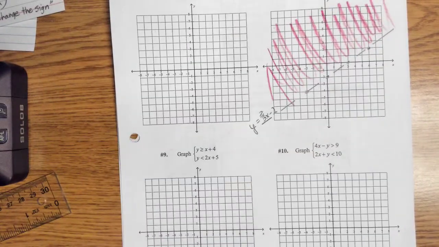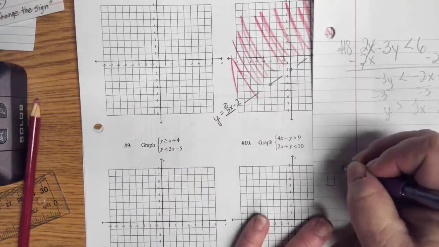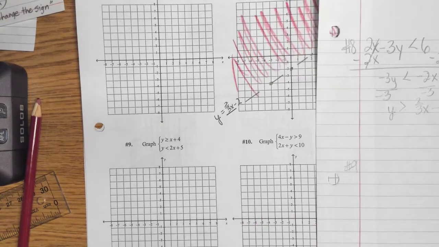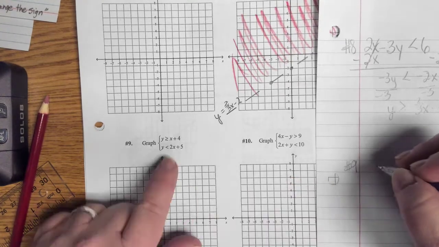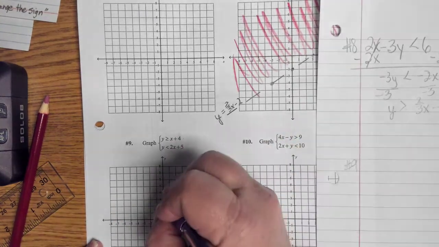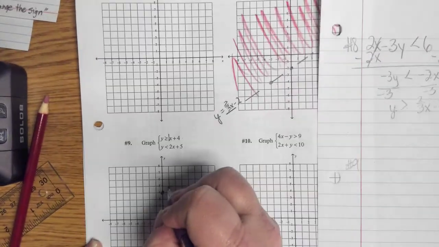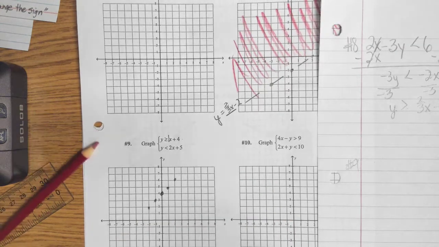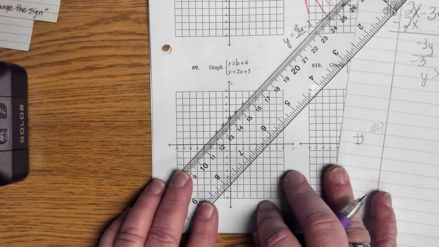Okay, so here we go. Number 9. These are all converted already, aren't they? So not a whole lot I have to do here. I know that I've got 4 as my y-intercept, so here's 4. I've got an m of 1, so up 1 over 1, it's positive, and this is going to be a solid line.